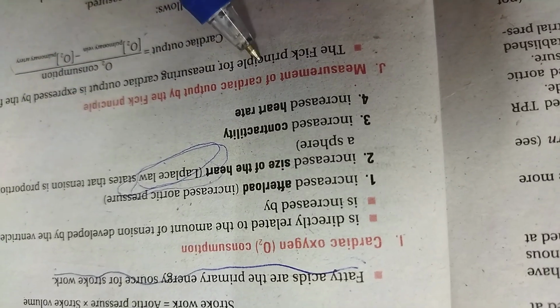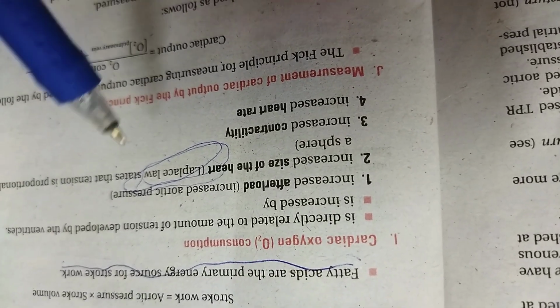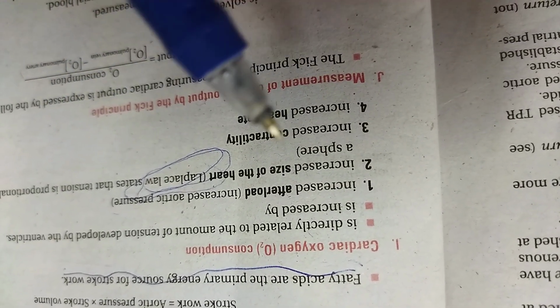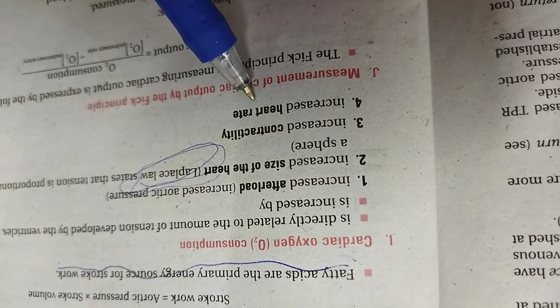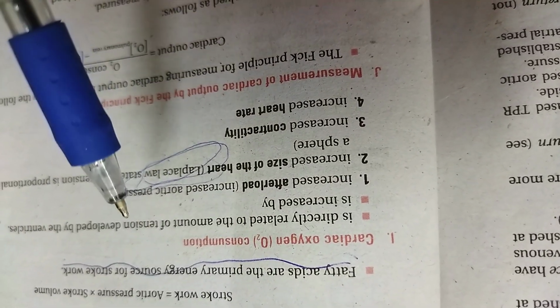Cardiac oxygen consumption is increased by increased contractility. More, the positive inotropic agents will lead to increased oxygen consumption too, because they increase the contractility of the heart. And when the heart rate is increased, there will also be more oxygen consumption.